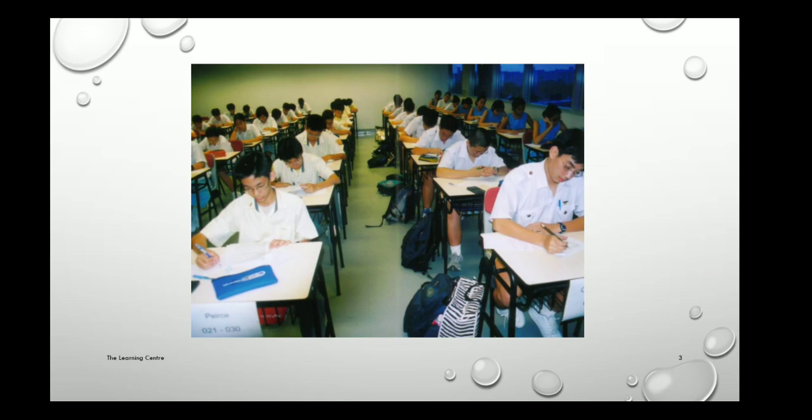What do you see in this picture? Students are working alone, individually. Their achievement of goal does not depend on the achievement of others' goals. They are working individually.